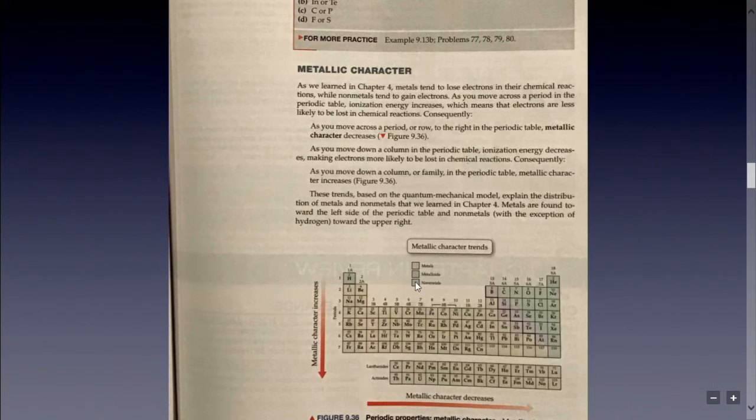So let's just pick a really, really reactive element, like cesium. Cesium has that electron really, really far out on its 6th energy level. Let's say francium, the most extreme. Francium's lone valence electron is way out on the 7th energy level. So it's really easy to take it away. So the ionization energy is low. That's what makes francium reactive. But since its ionization energy is low, its metallic character is high.